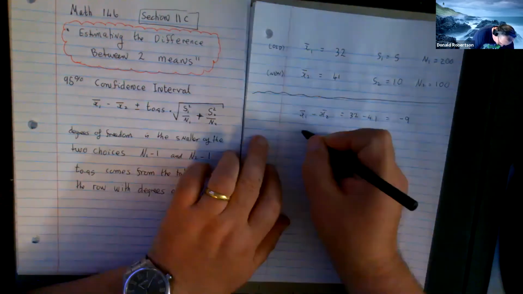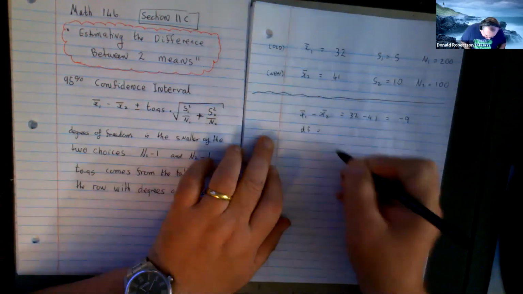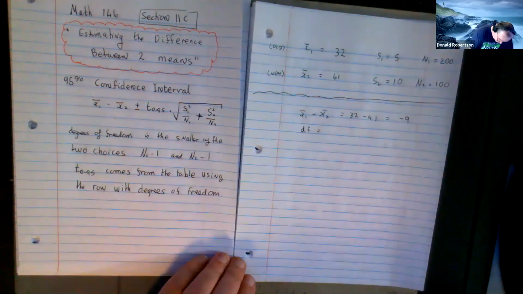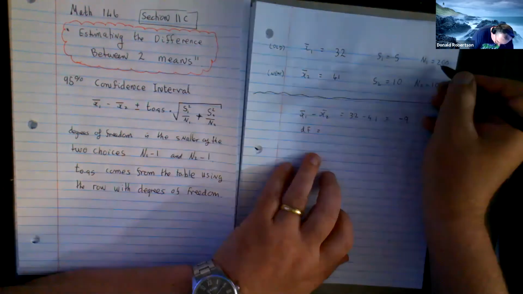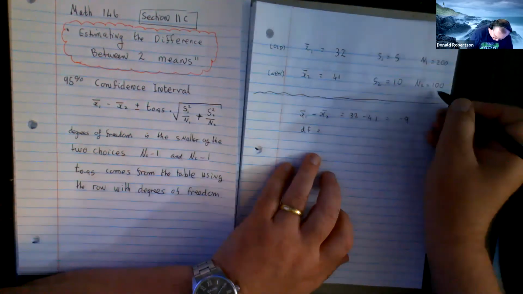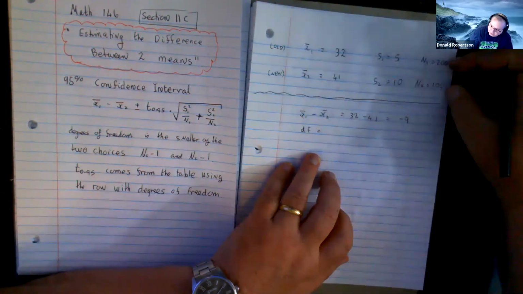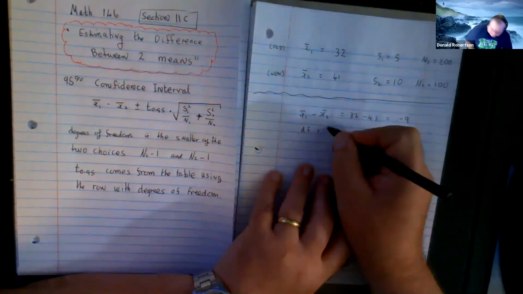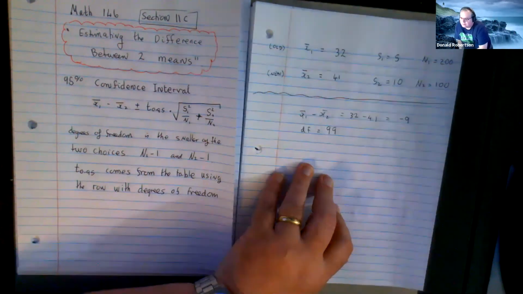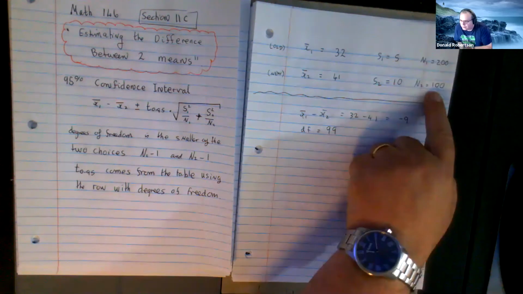And I also need to know degrees of freedom. And what do I know about the degrees of freedom? Well, it's either 199 or it's 99. Do you see that the choices are the smaller of these two? So are you happy about why I'm picking 99? Okay, so you look at both sample sizes and you subtract one from them, and that would be it.